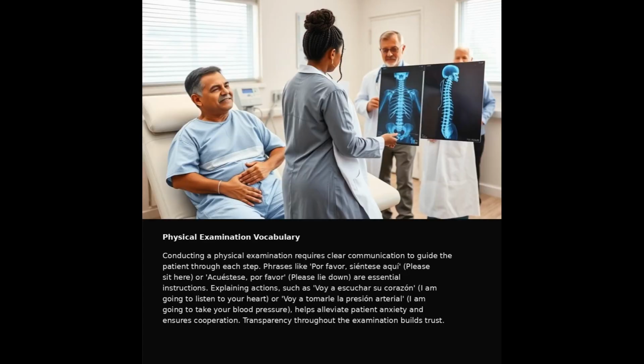Physical examination vocabulary. Conducting a physical examination requires clear communication to guide the patient through each step. Phrases like por favor, siéntese aquí, please sit here, or acuéstese, por favor, please lie down, are essential instructions. Explaining actions such as voy a escuchar su corazón, I am going to listen to your heart, or voy a tomarle la presión arterial, I am going to take your blood pressure, helps alleviate patient anxiety and ensures cooperation. Transparency throughout the examination builds trust.